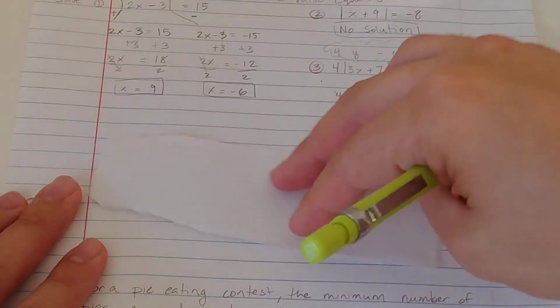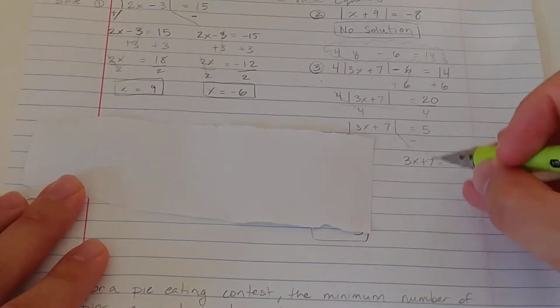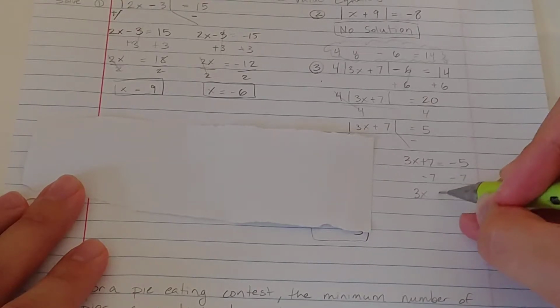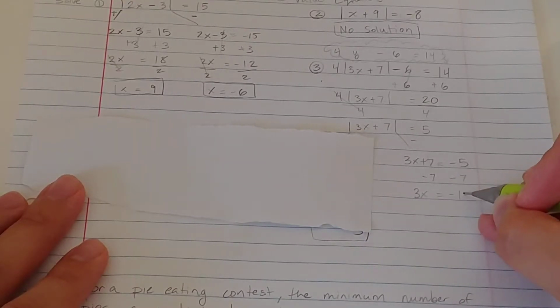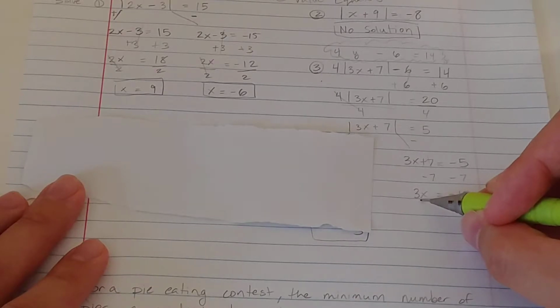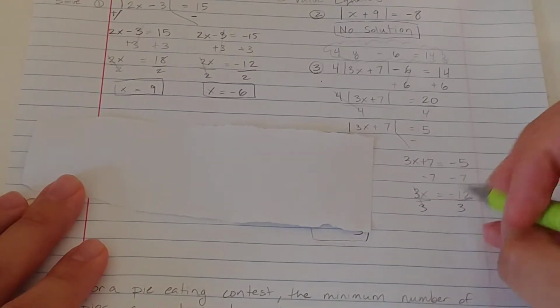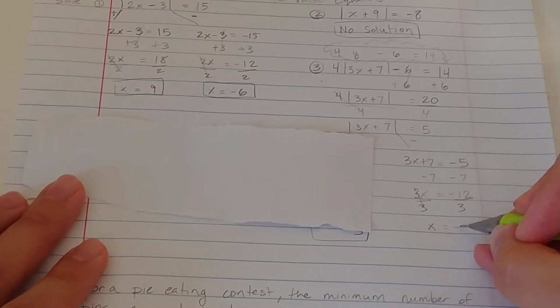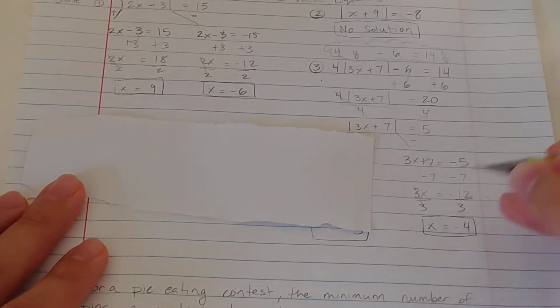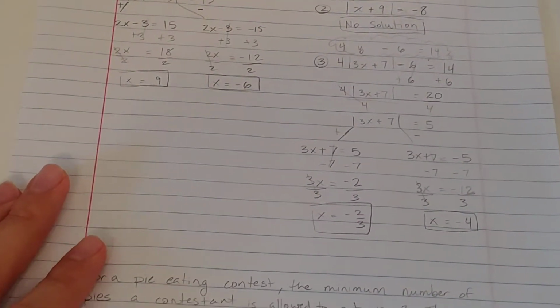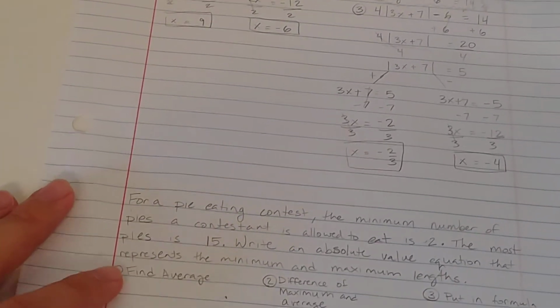And over here, same thing, subtract 7 on both sides. Cancels out, we get 3x equals negative 12. Now we're going to divide both sides by 3 again. We get x equals negative 12 divided by 3, which is negative 4. Ta-dum! That's it. And it's okay to have a fraction.